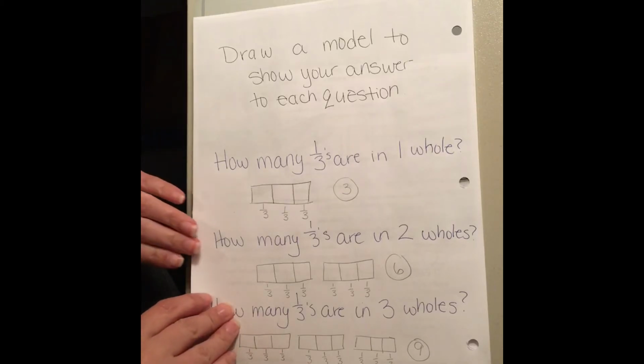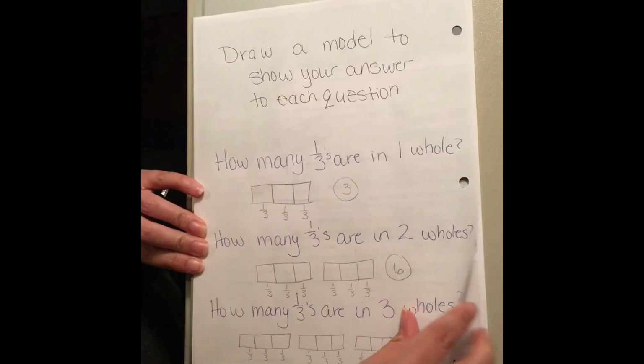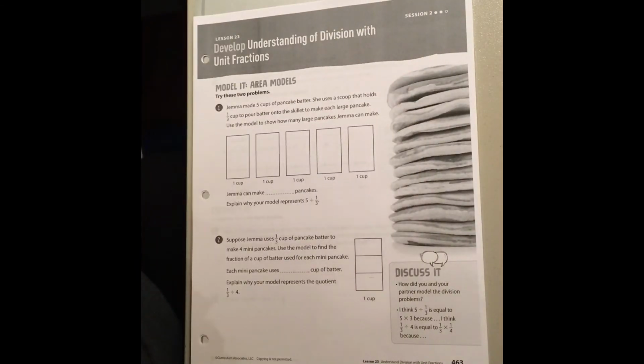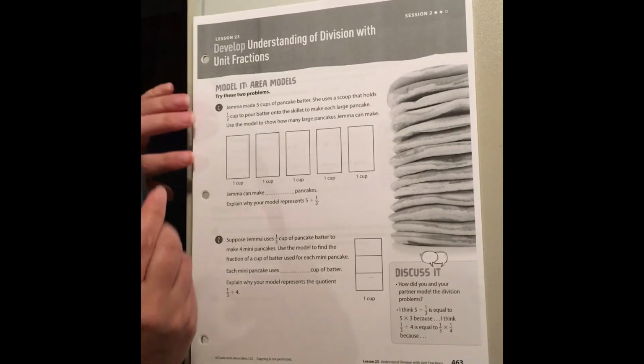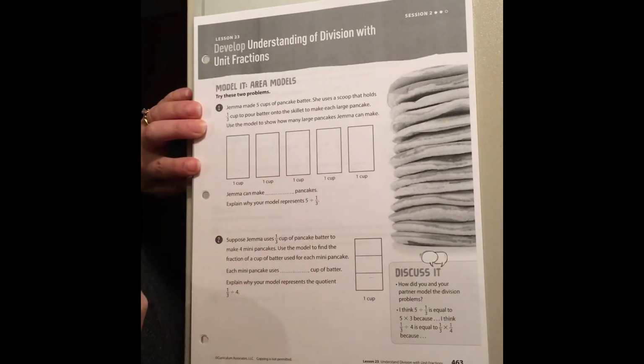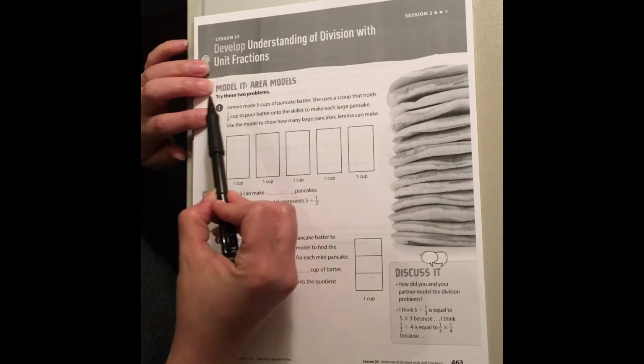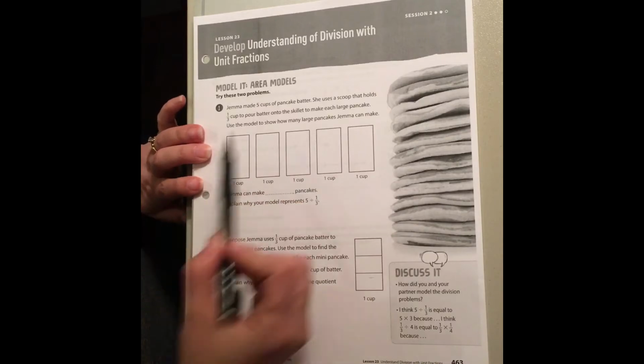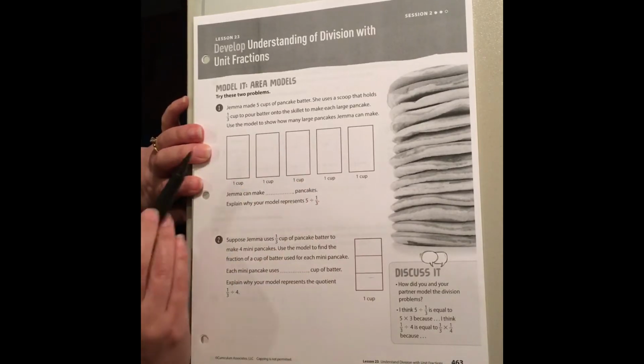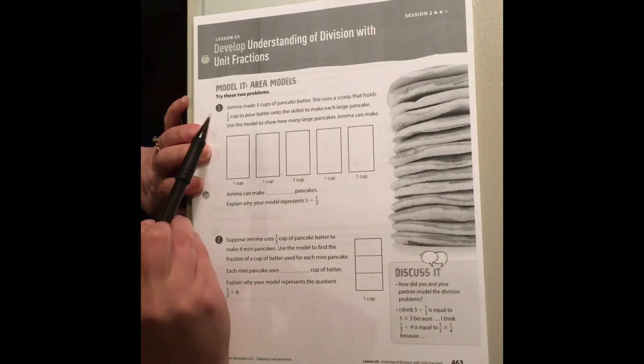All right, now that we've kind of reviewed a little bit with using these fraction bar area models, we're going to start applying that to our first page, where we are looking to develop understanding of division with unit fractions. And remember, a unit fraction is a fraction that has a 1 for the numerator. All right, so first we're going to model it. We're going to look at area models. So we're going to try these two problems.